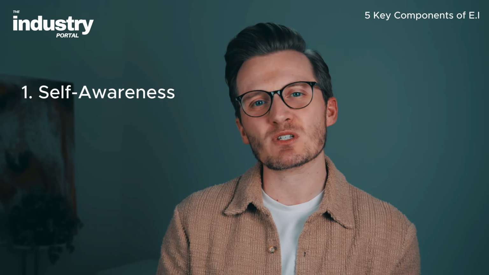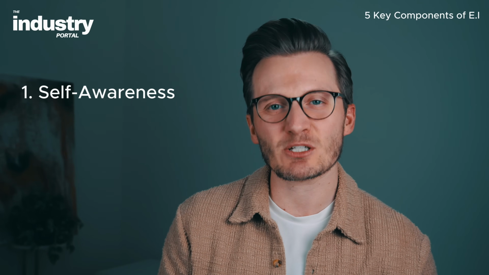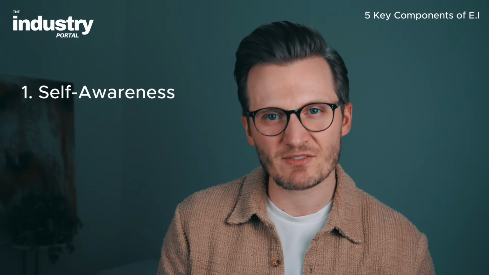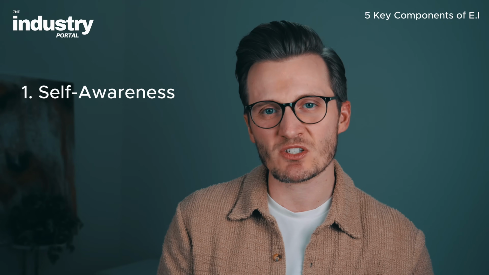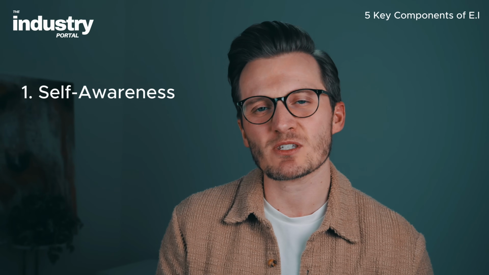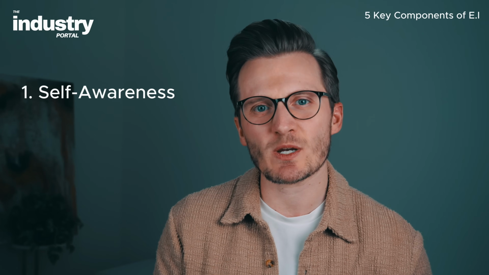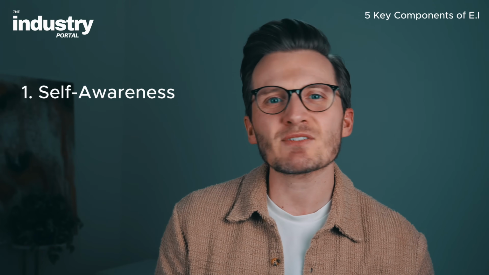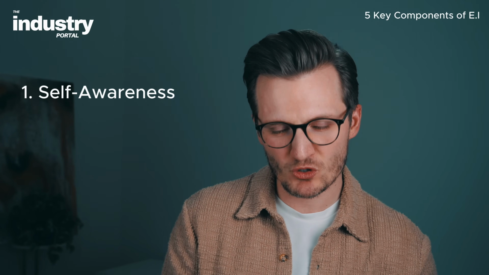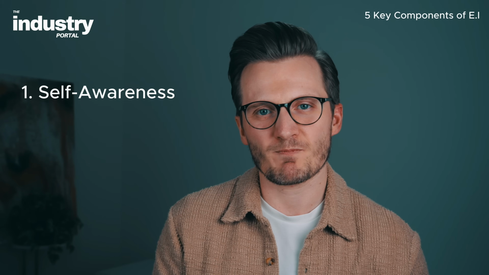This awareness enables leaders to lead with humility and confidence, making them more effective at navigating complex situations and engaging with their teams. Leaders who are self-aware are able to handle difficult situations with composure, as they have a clear understanding of their emotional triggers and how to manage them.